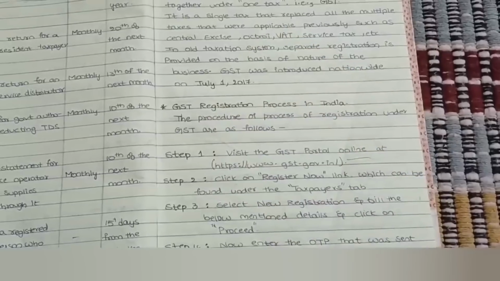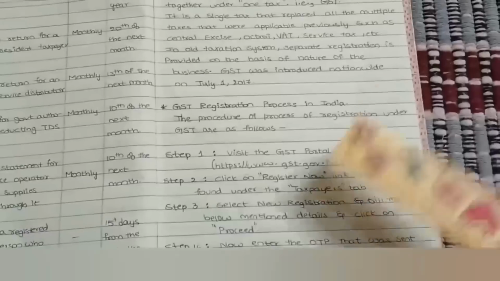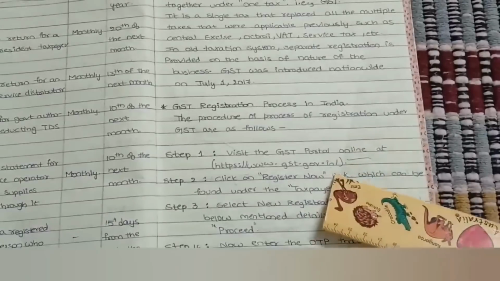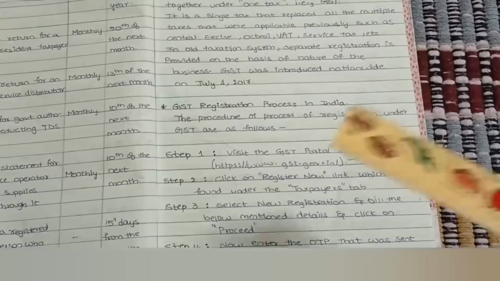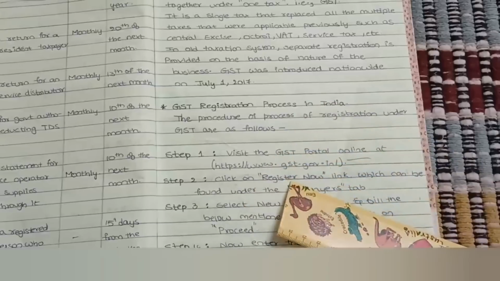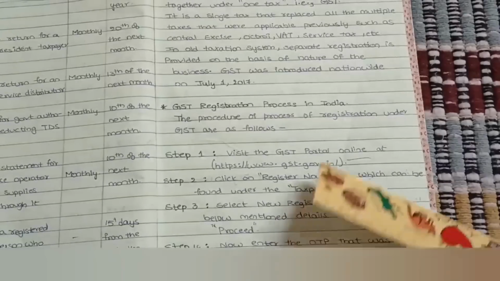Okay, compulsory. GST registration: how the registration process works in India, you need to visit the portal, that is www.gst.gov.in. After getting into that portal, you need to click Register Now. There you will find a Register Now option, you need to click on that. After clicking on that, you will have taxpayer tabs.